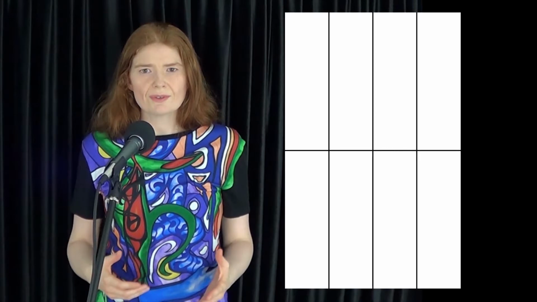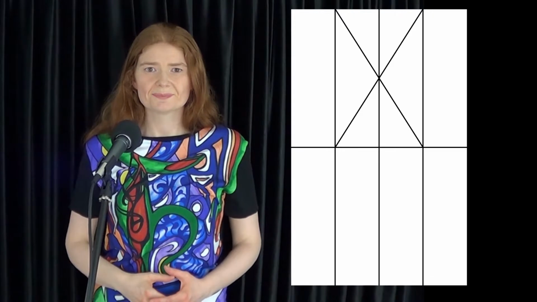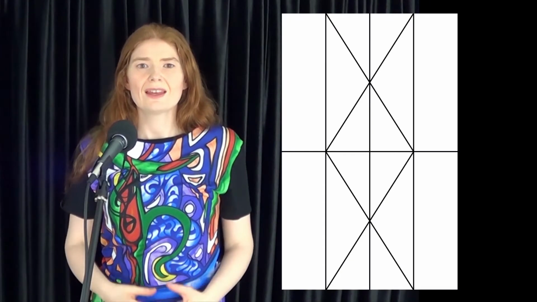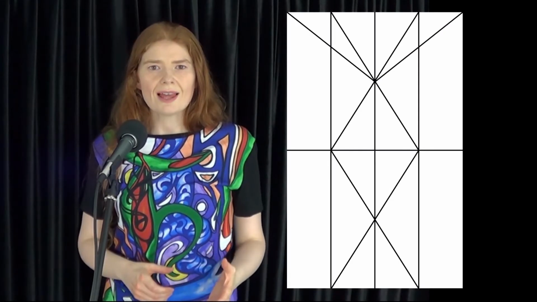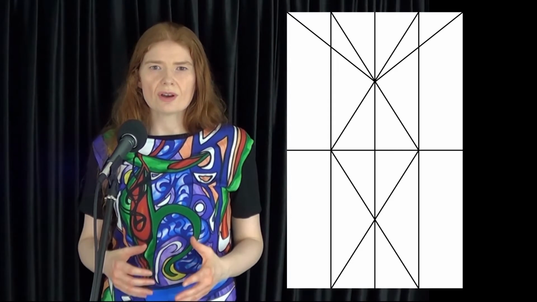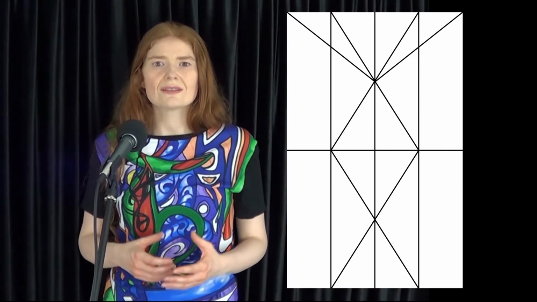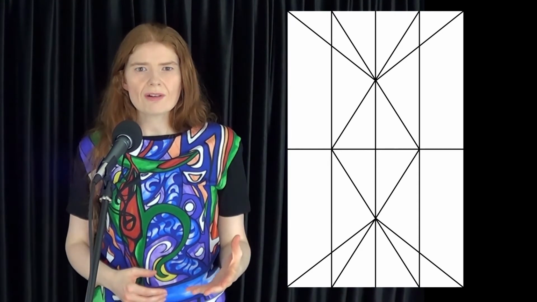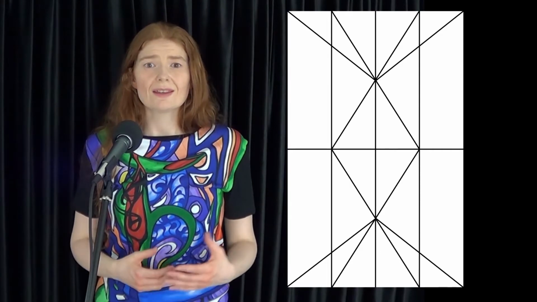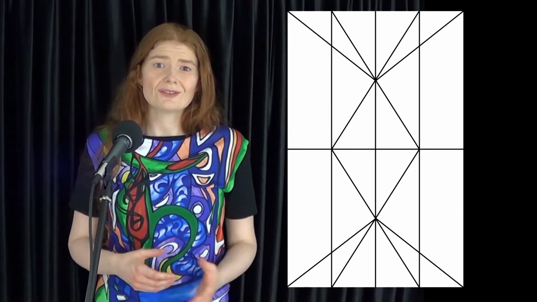Now we will draw 2 vertical lines. Place a cross in the top. Then place a cross in the bottom. Draw a line from the centre of the top cross to the top right edge of the canvas. Then draw another line from the centre of the cross to the top left of the canvas. Then draw a line from the centre of the bottom cross to the bottom right edge of the canvas. And then draw a line from the centre of the bottom cross to the bottom left edge of the canvas.